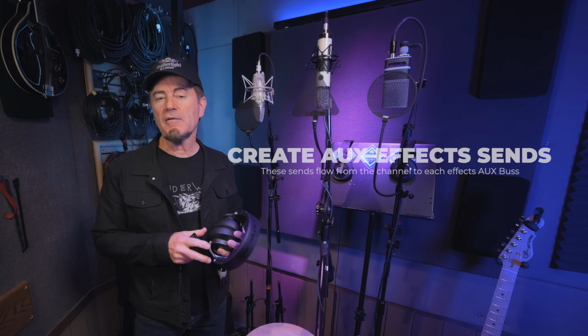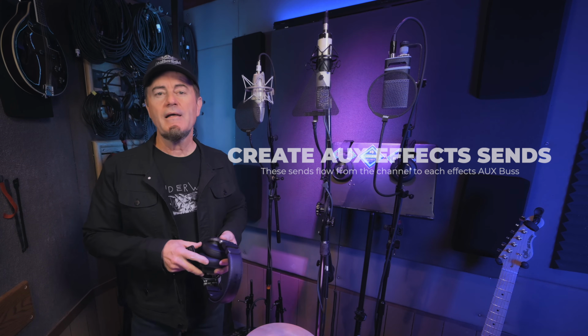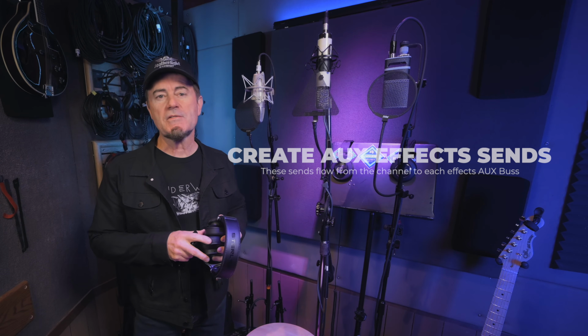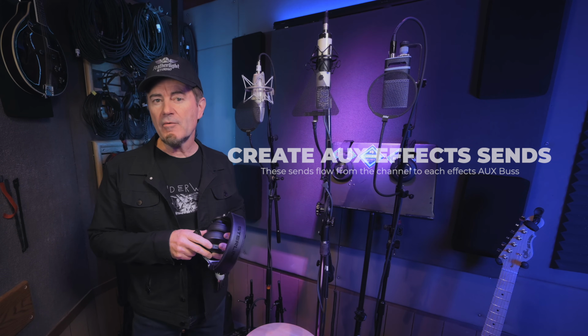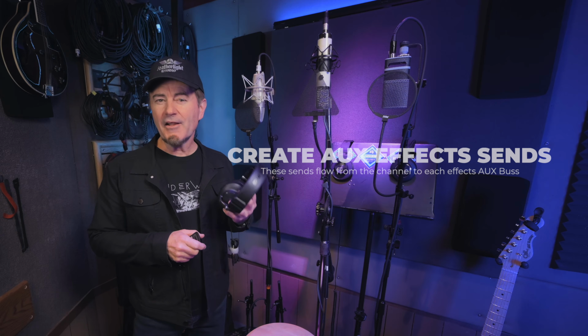Now that we have our mix architecture set up in the ballpark with a couple of effects buses ready to go, it's time to create some sends to those buses so that we can add some delay and reverb to our headphones mix and create a little bit more inspiring tracking environment. So one of the most important parts of this whole concept is the understanding of signal flow and a little bit about how signal flows through a mixer.